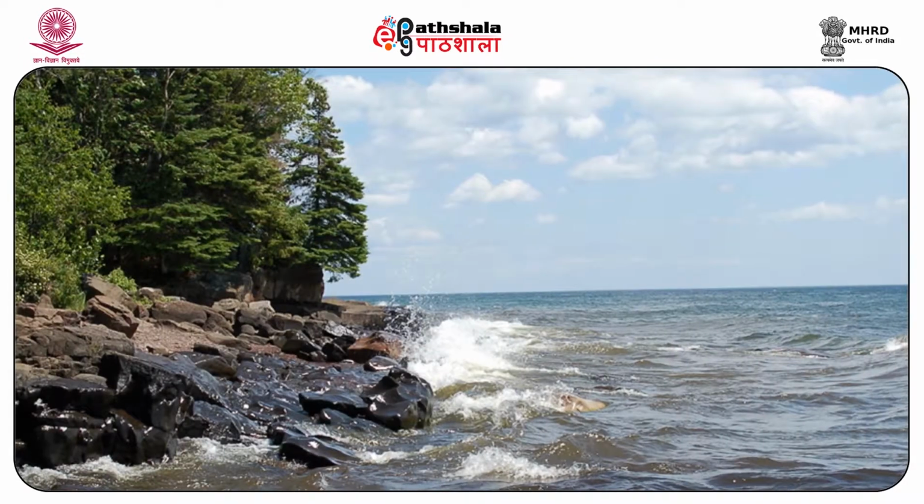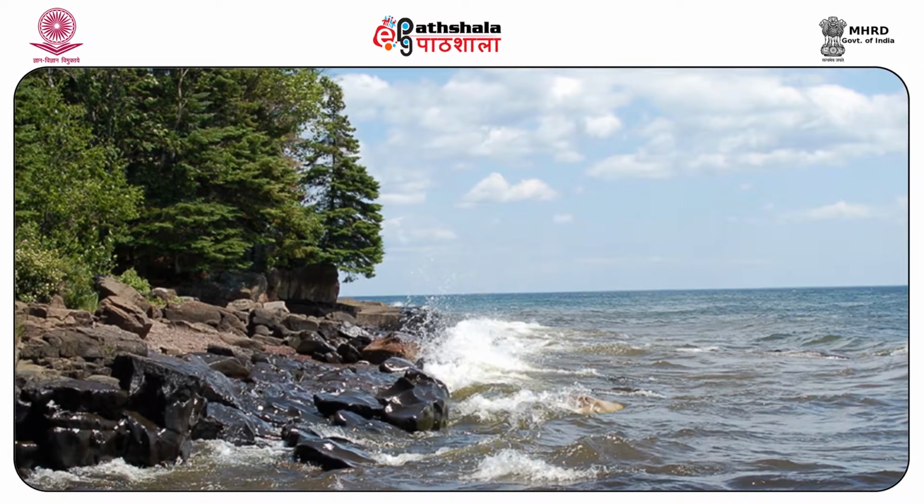We have wave systems, we have storms, we have tides, we have currents. All these are continuously acting on the land and sea bottom, and result in a lot of changes along the coastline and shoreline.